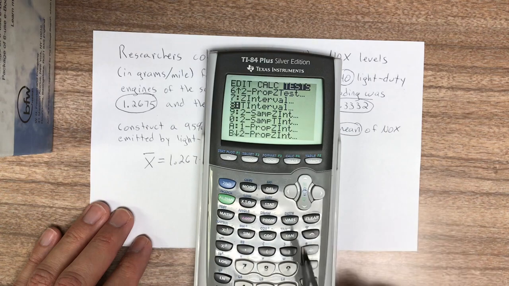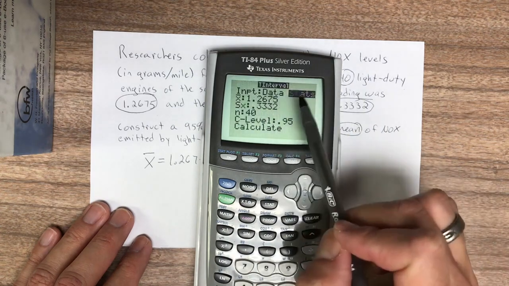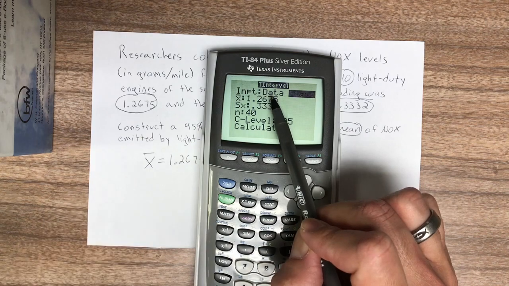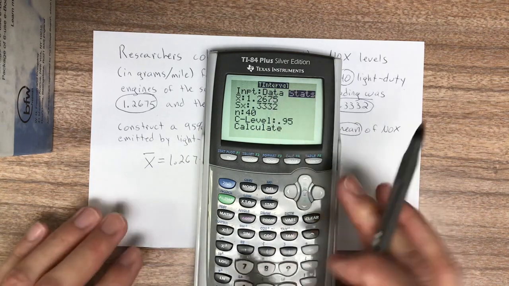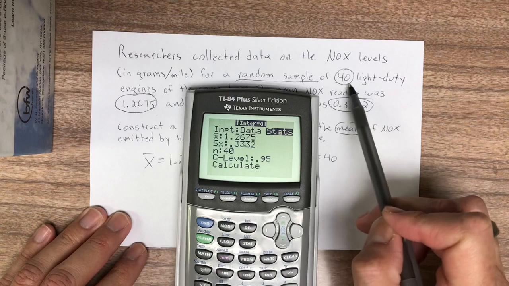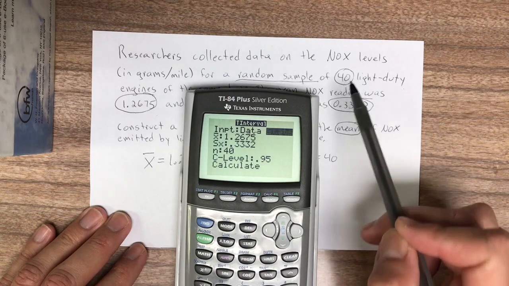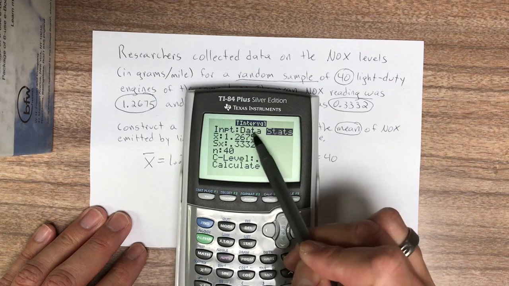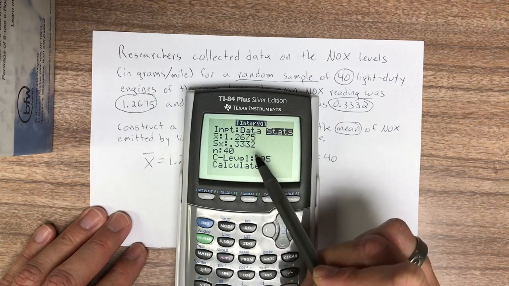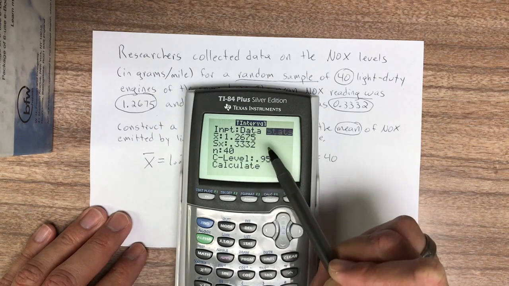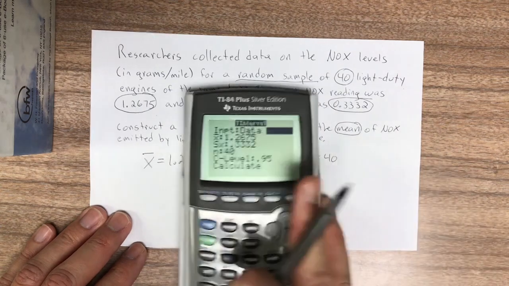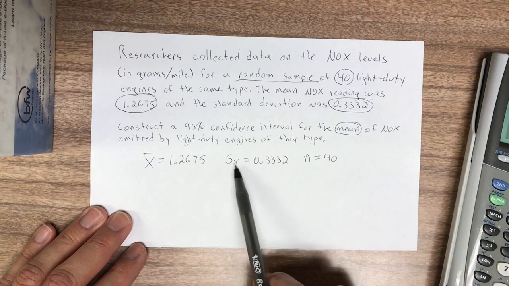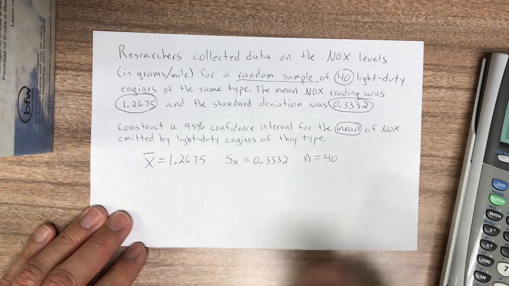So we go here, and you guys have 2 options. If you have the data, meaning that you have the readings for all 40 different engines, we need to put that data in list 1, and then we can use data, and the calculator will construct the confidence interval. But we don't have the data. We have statistics, meaning that we have this statistic, x bar, and the sample standard deviation.